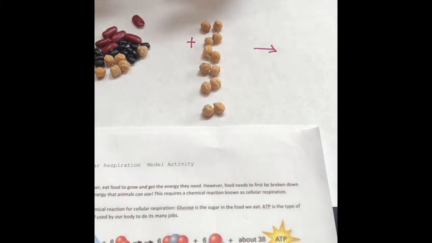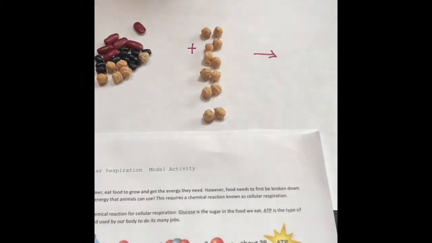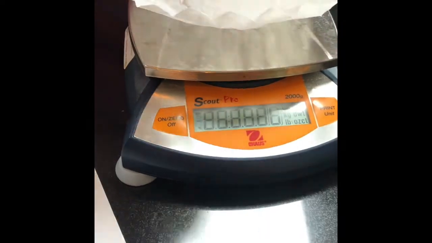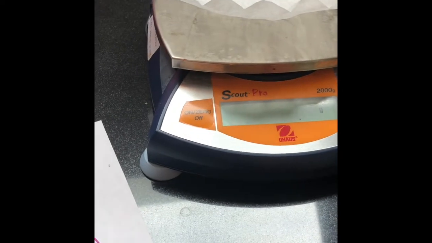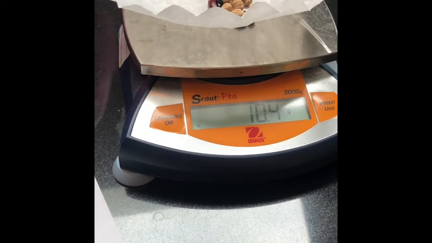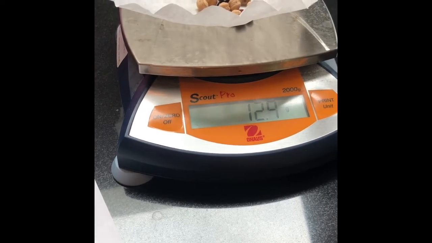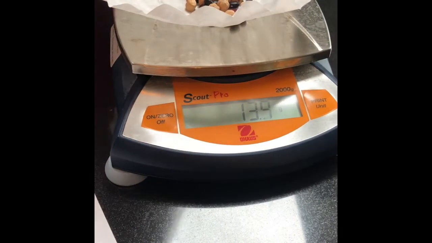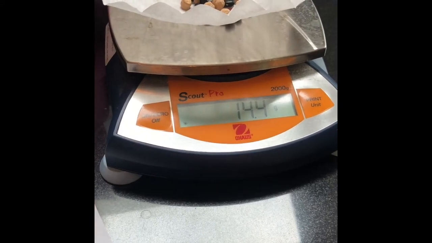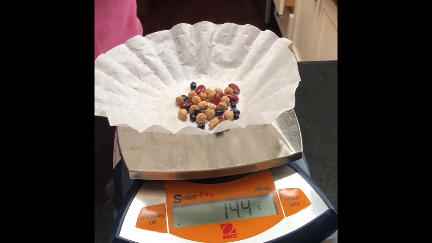I'm going to scoop all these up, and I want to see how much the reactants weigh. I have our electronic balance over here as it's getting set up. I'm going to scoop up all these atoms, and I just want to know how much they weigh. We got a few more to go, so don't write it down quite yet. Okay, so we can see our reactants look like about 14.4 grams. That's going to be important. You can write that down on your model.